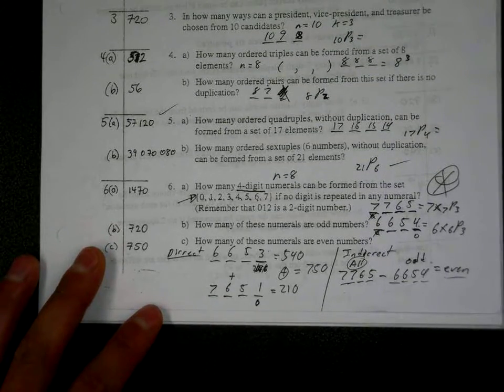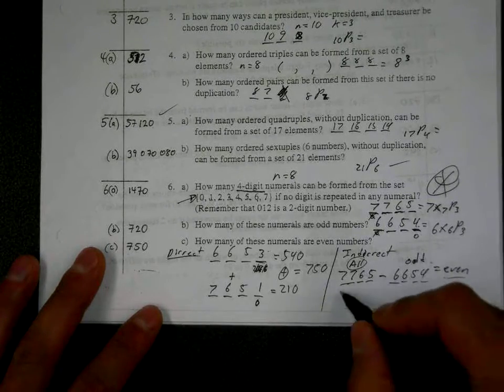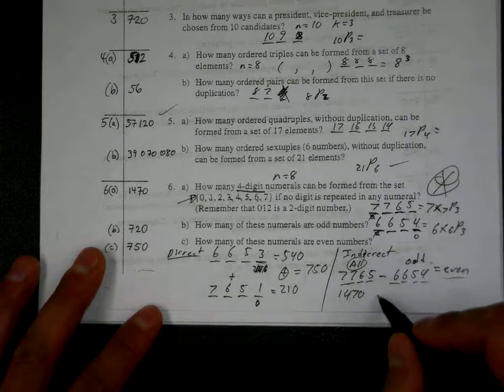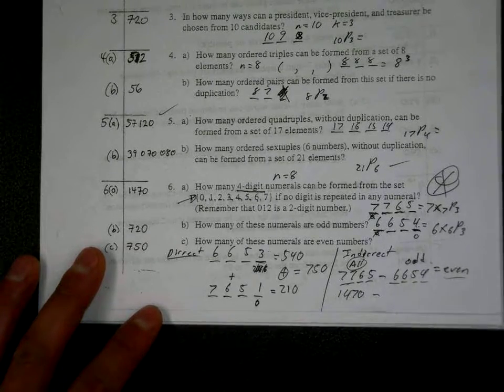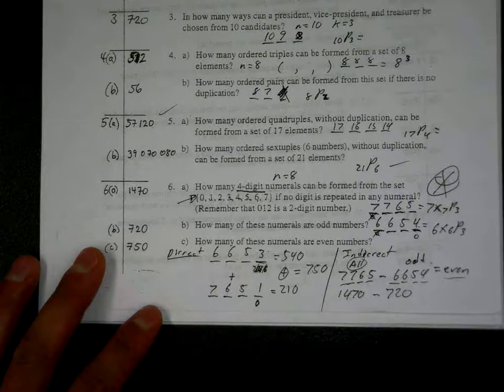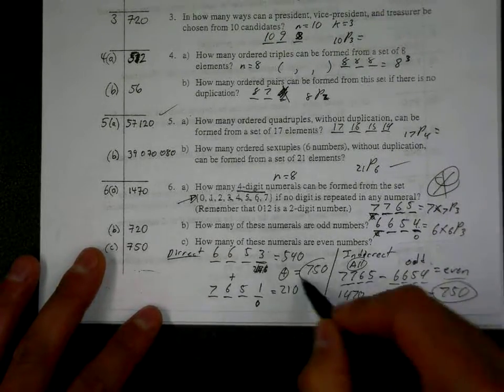7 times 7 times 6 times 5. Whoops, I did 65. Let's try that again. 7 times 7 times 6 times 5 is 1,470. I was like, uh-oh, this looks wrong, but I forgot, I've got a minus here. So now I'm going to minus 6 times 6 times 5 times 4, and that's going to give me 720. And when I subtract that, ta-da! I get 750 this way as well.